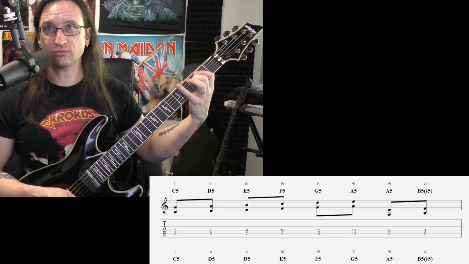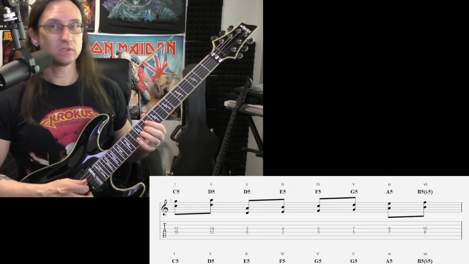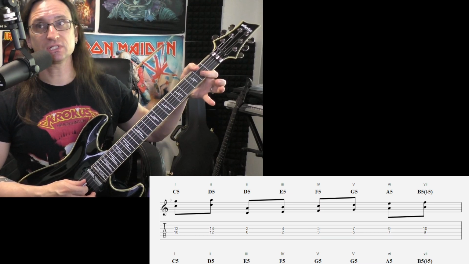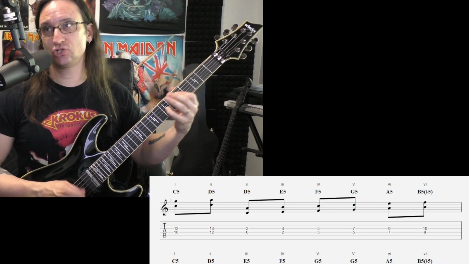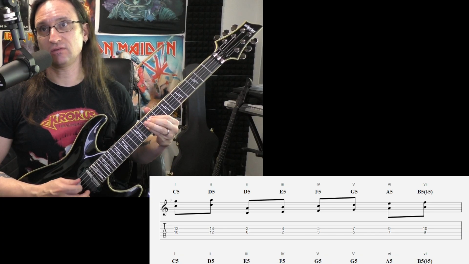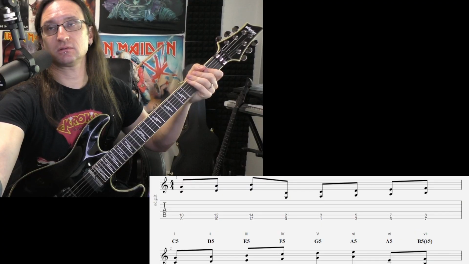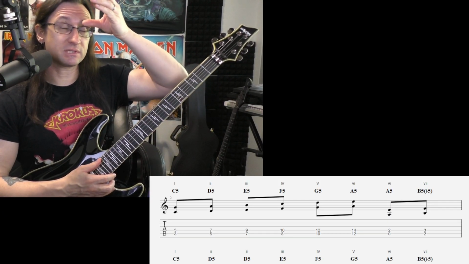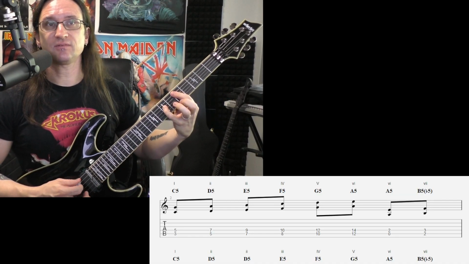B5 flat 5. And then on the D string, got the C5, D5, open position D5, E5, F5, G5, A5, B5 flat 5. So far, all of these power chords, these fifth chords, besides the B5 flat 5, they all look the same. They always have this shape.